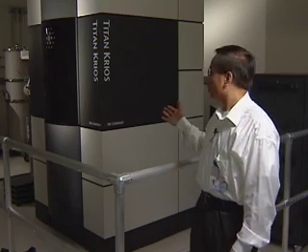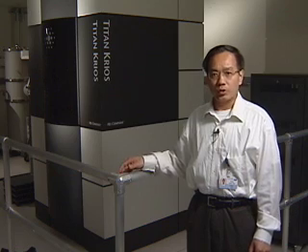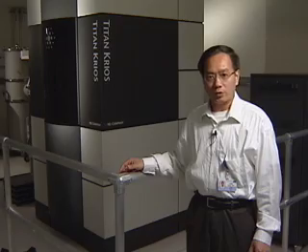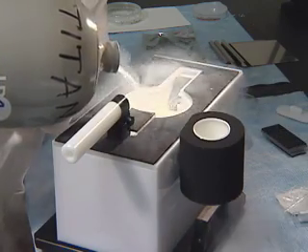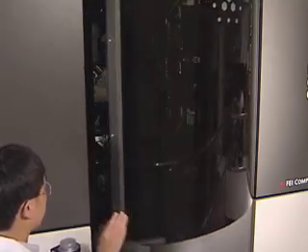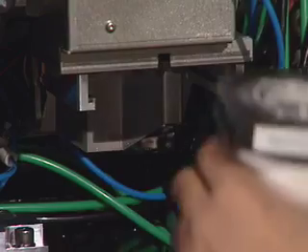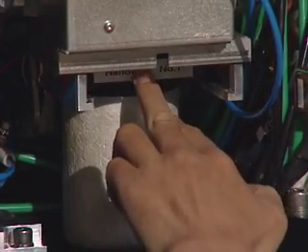This is the Titan Krios, the latest generation cryo-electron microscope from the FEI company. We use it to obtain several atomic models for several large viruses. In order to keep a biological sample in its native environment and in its metastable state, we freeze the sample in vitreous ice under liquid nitrogen temperature. From here, we transfer our sample into the cryo-electron microscope and also maintain the temperature of the sample under liquid nitrogen temperature for data collection.